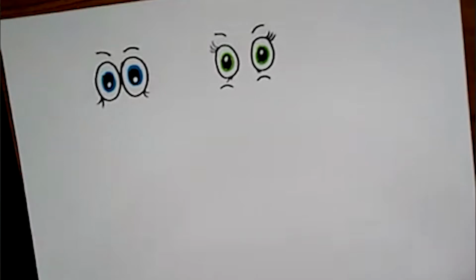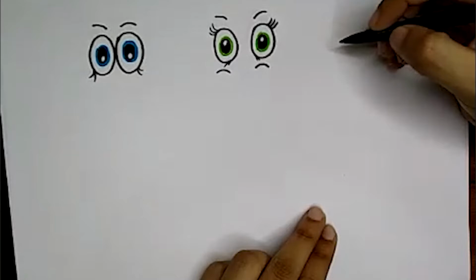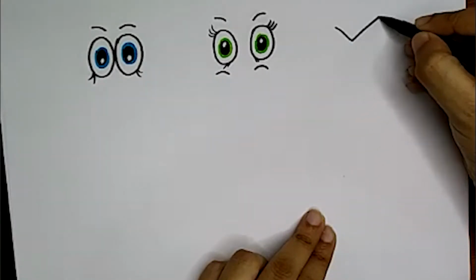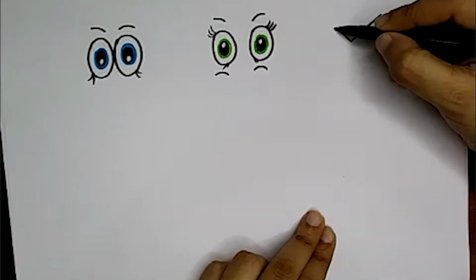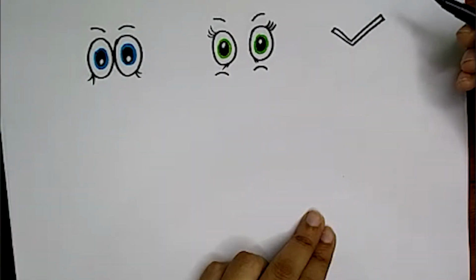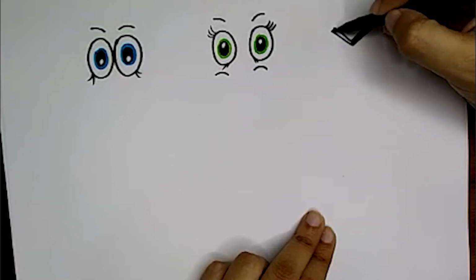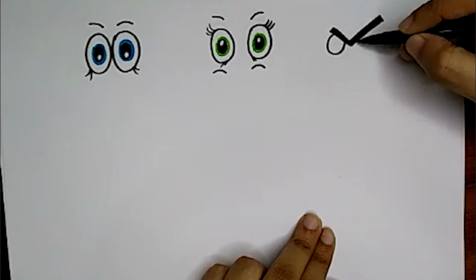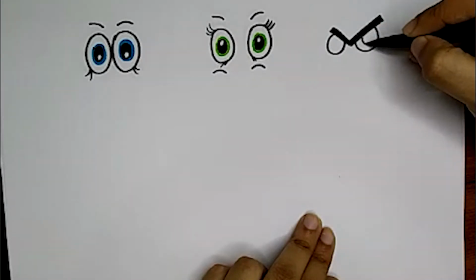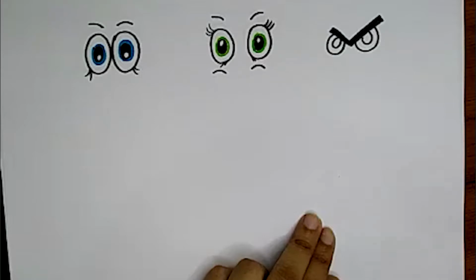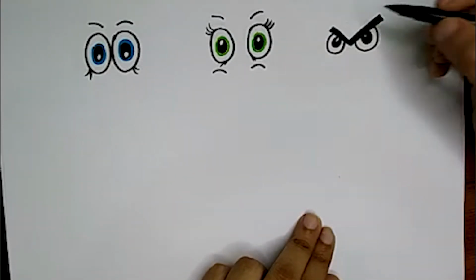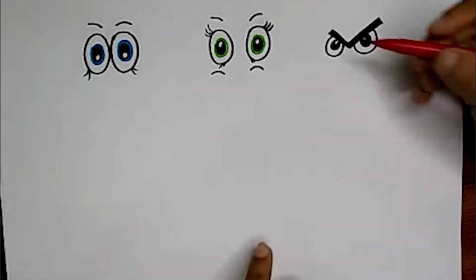The third eye, which is aggressive one. Okay, we shall do the aggressive eye. We'll make the eyebrows first, like this. Draw crossed V, put a tick mark like this. Shade the V part or tick mark, one eyeball here and one more in this side. You can add red color to this.